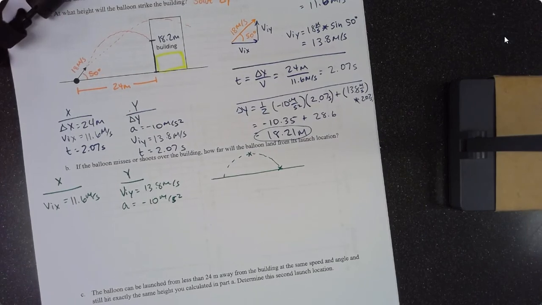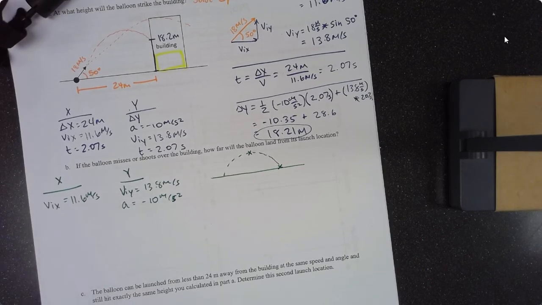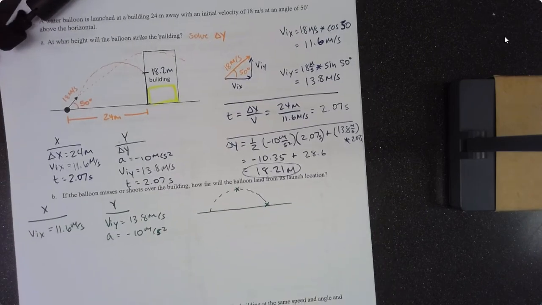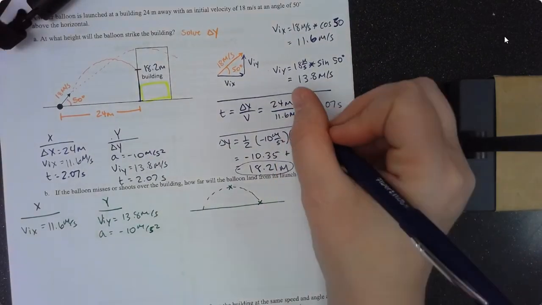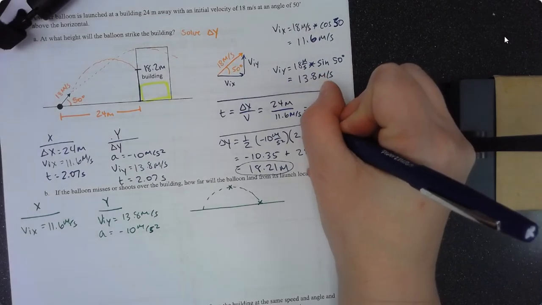Maddie? Wait, I have a question. When you found the change in y, does the first 2.07 not have to be squared? Oh no, it does need to be squared. Good eye, Maddie. So you guys see what Maddie said? She's like, "Hey, doctor, you're wrong. This one needs to be squared right here."